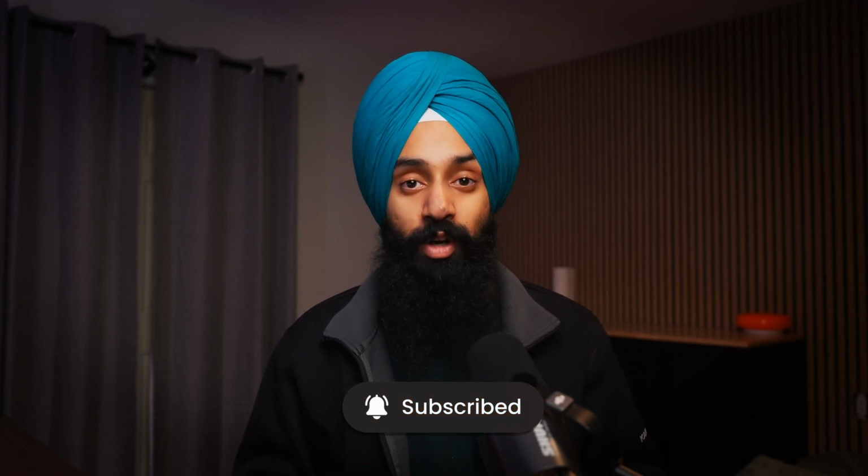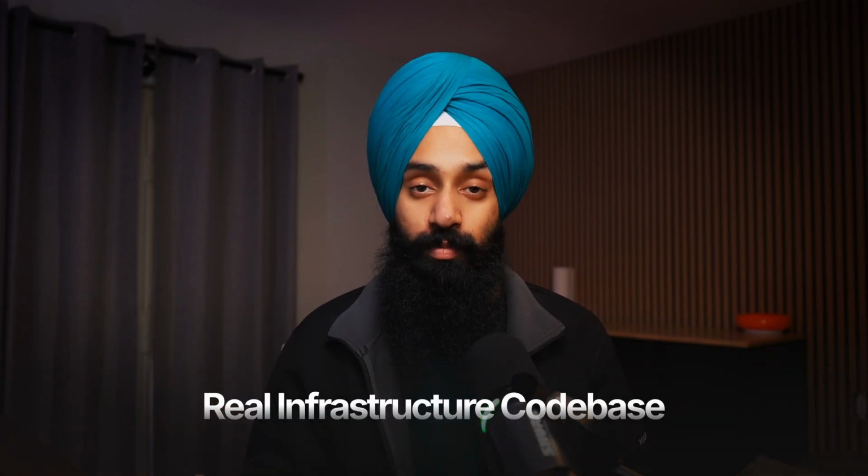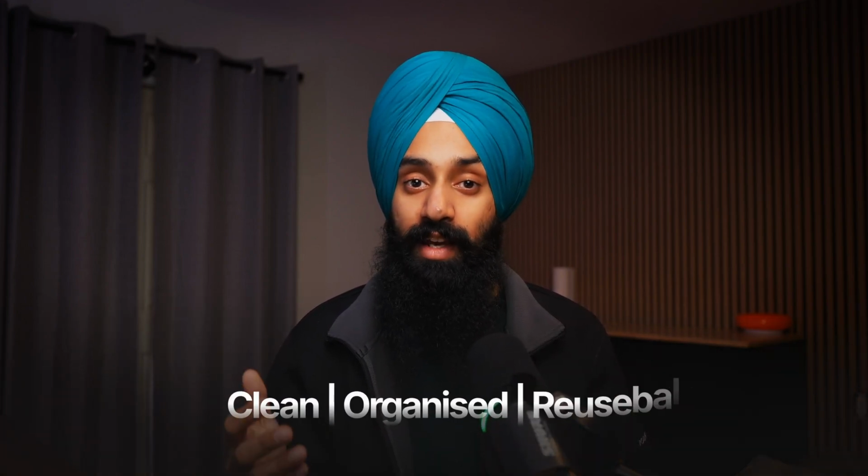So today we are breaking things apart. We're going to take our storage account, pull it out into its own module, and then add a second module for a web app. And here's the part that makes it interesting. The web app is going to receive the storage endpoint from the storage module. The modules talking to each other. And by the end of this video, your project is going to look like a real infrastructure code base: clean, organized, and actually reusable across projects. Alright, let's get into it.